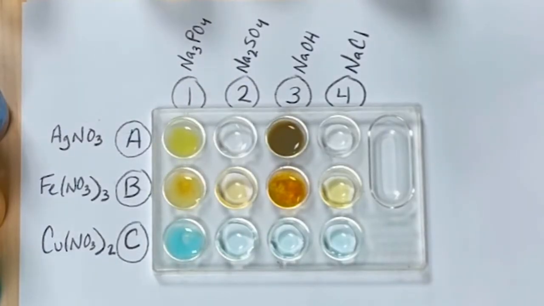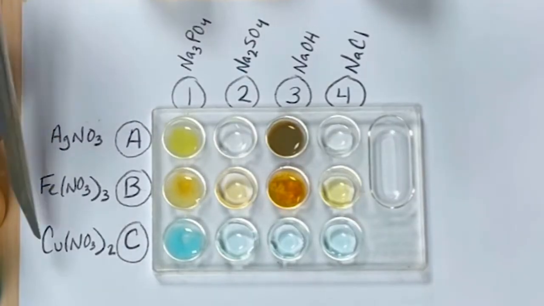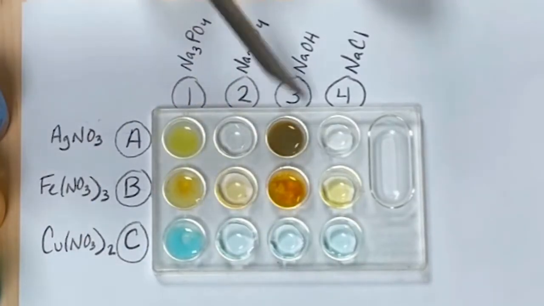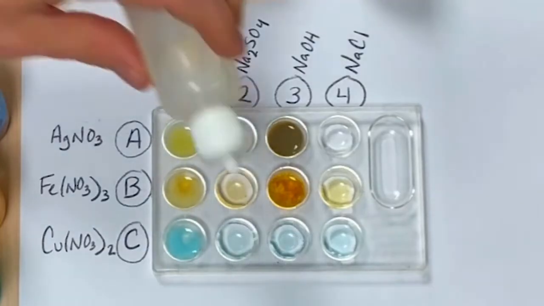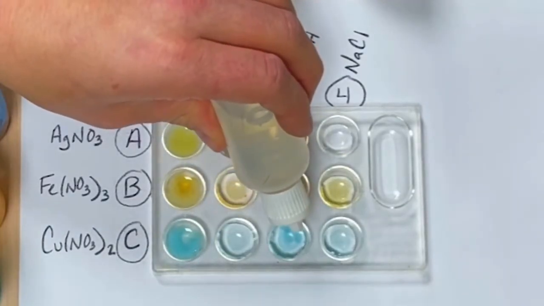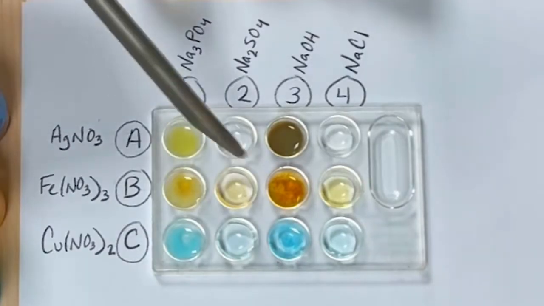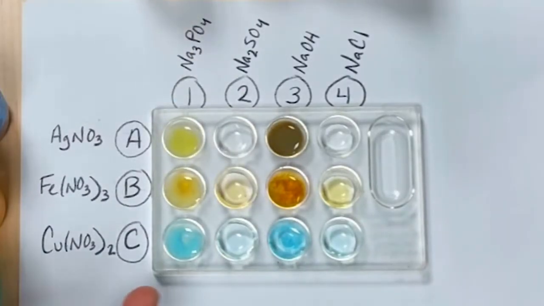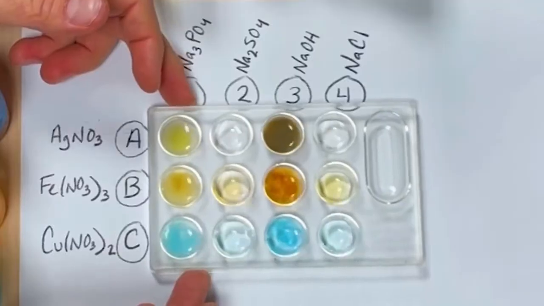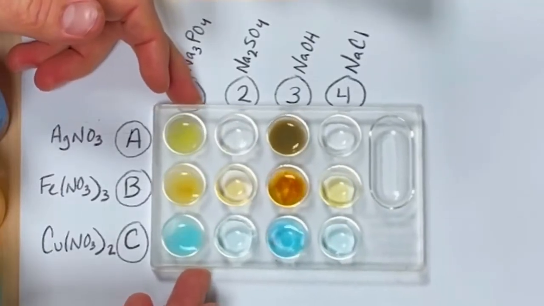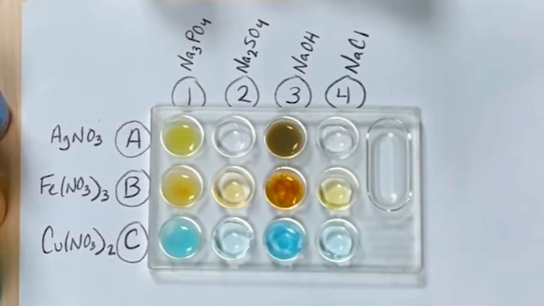Go ahead and write down what color it is and that a precipitate formed. And last but not least, copper 2 nitrate with sodium hydroxide. Let's see if a precipitate forms. It looks like one does. There's a darker blue color change in there. Let me shake it around a little bit. You can see that there's definitely something that formed in there.